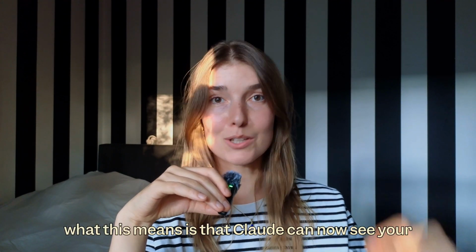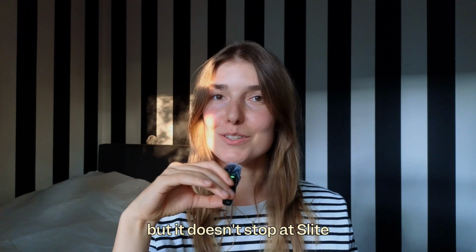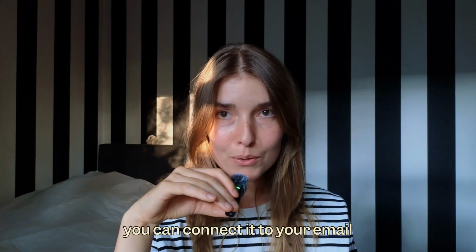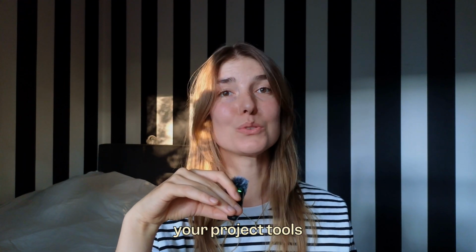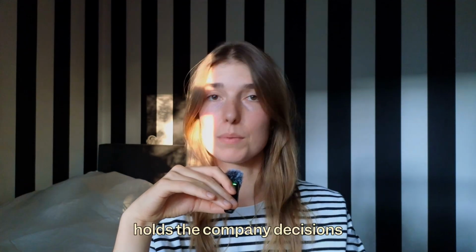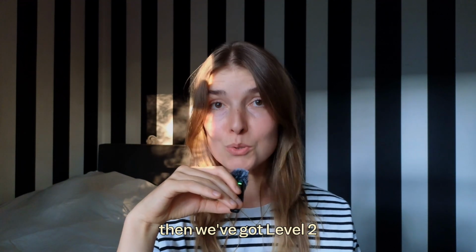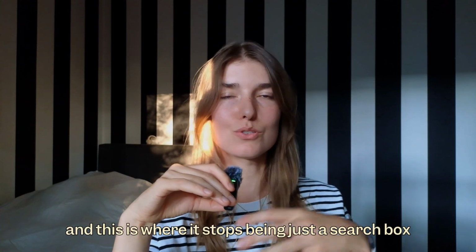What this means is that Claude can now see your Slite docs. But it doesn't stop at Slite. You can connect it to your email, your calendar, your project tools. Each connector is another part of the brain, but Slite is the part that holds the company decisions and all the stuff worth remembering. Then we've got level 2, and this is where it stops being just a search box.